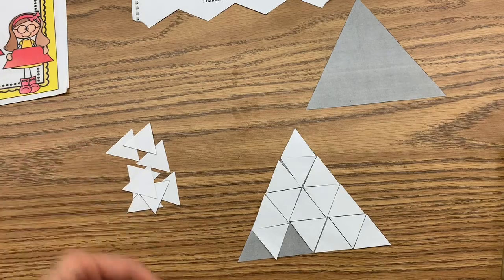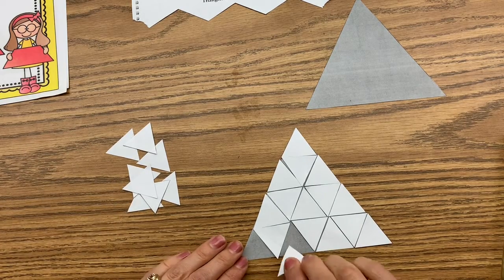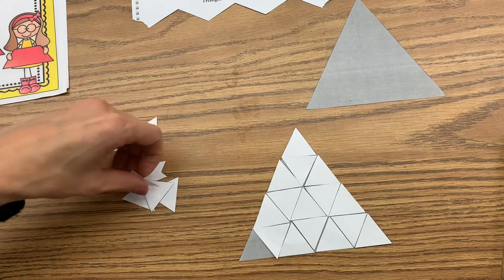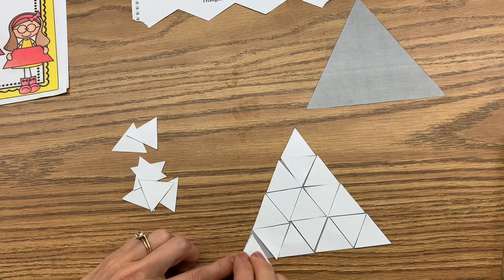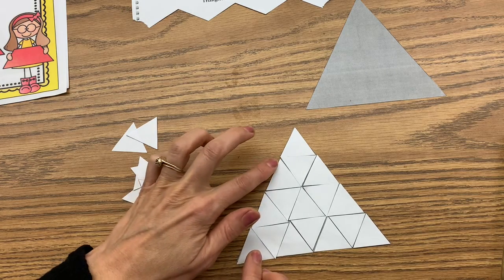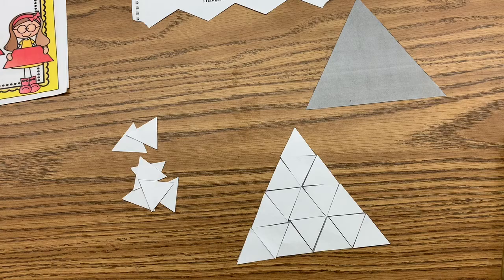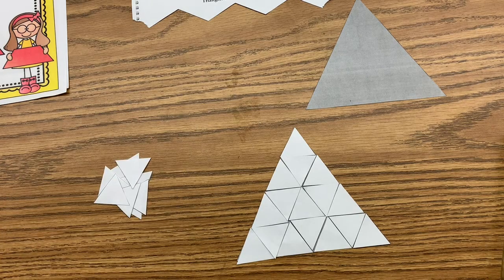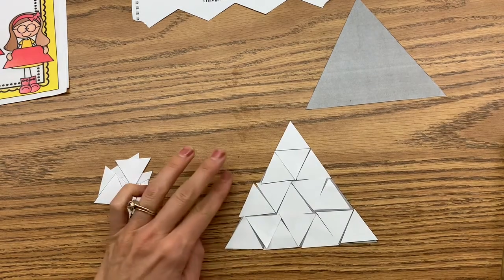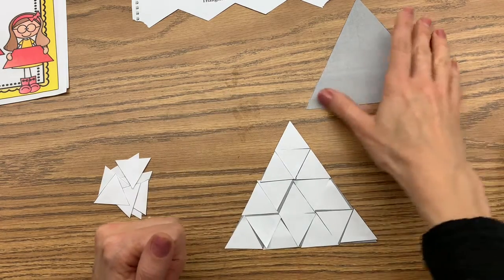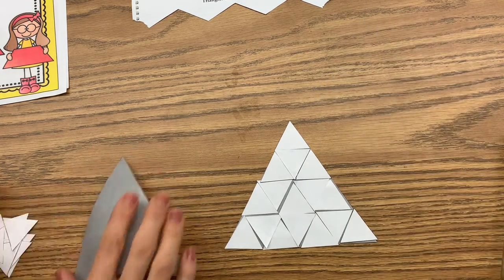And we're going to put one right here. Oh my goodness, we're filling it up. Look at this, beginners. Isn't that so cool? We're filling it up with equilateral triangles. Look at that. We made a big triangle.